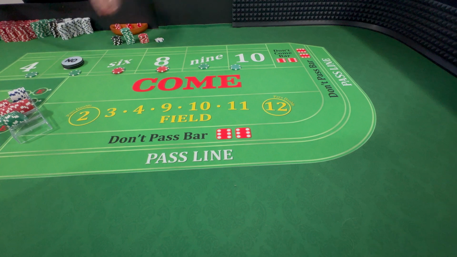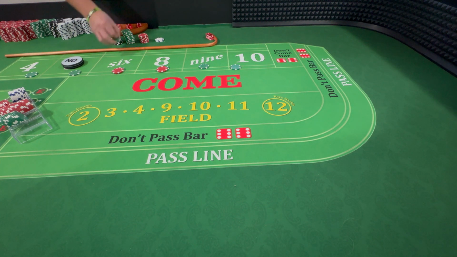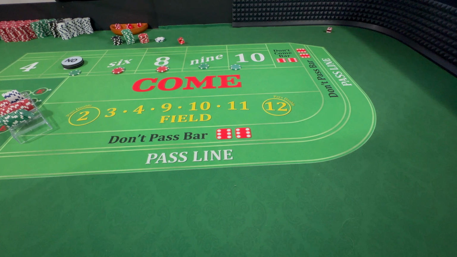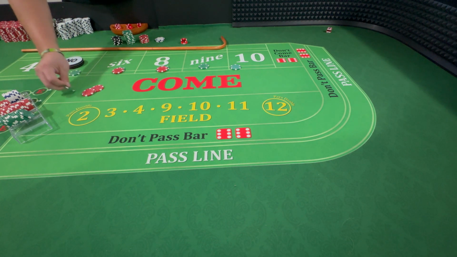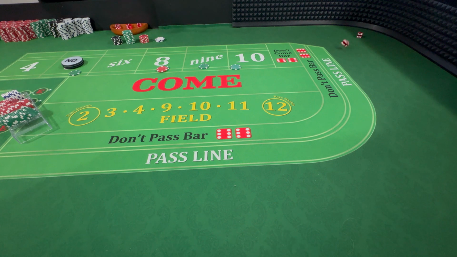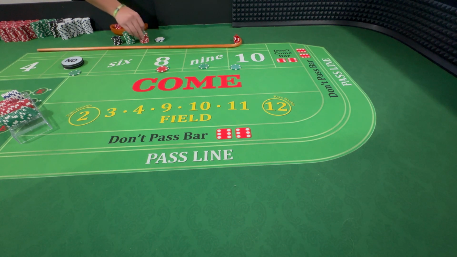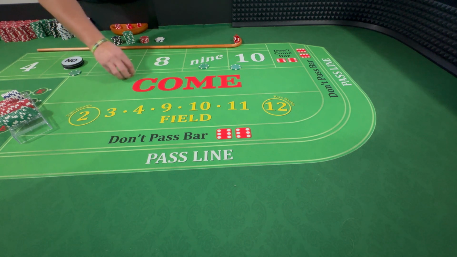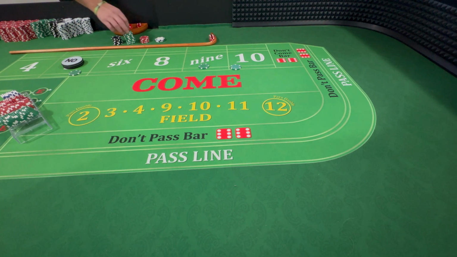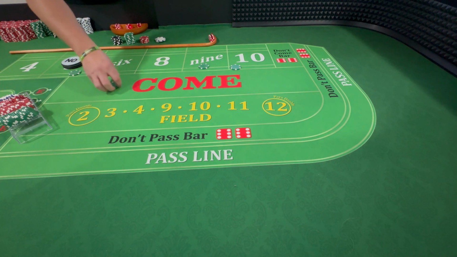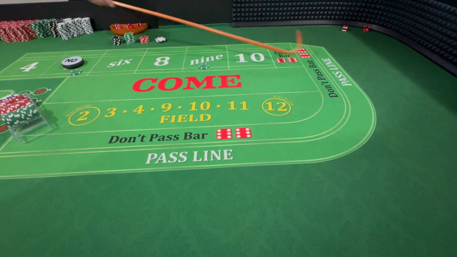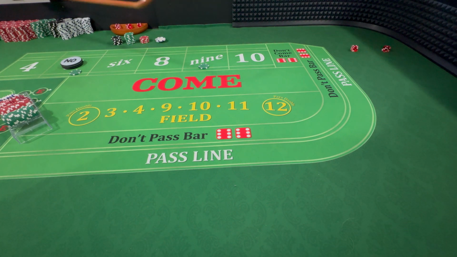6-5-yo, 3-1-4, 50 for 1. 5-1-6, 35. 6-2-8, 35. 6-4-10. There we go. That 10 worked out on that one that time. We've just got a couple more numbers to hit. 2-2-4. And then this is where you have to decide.